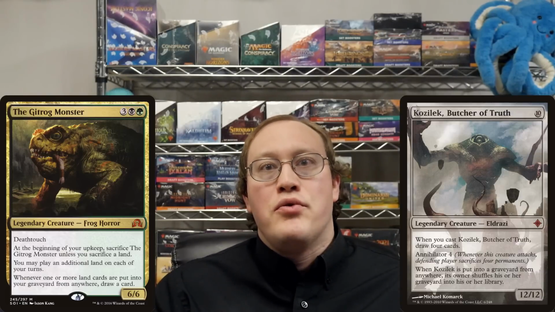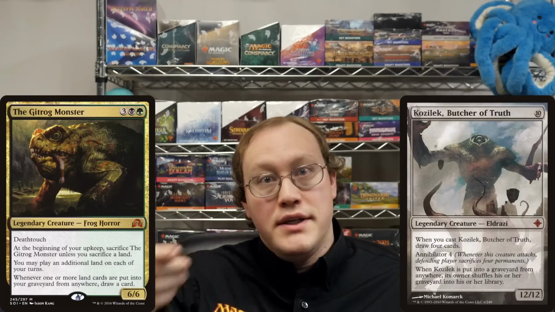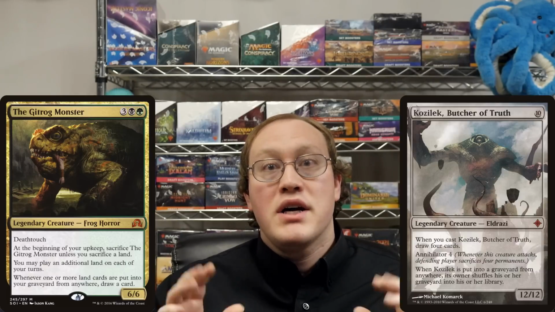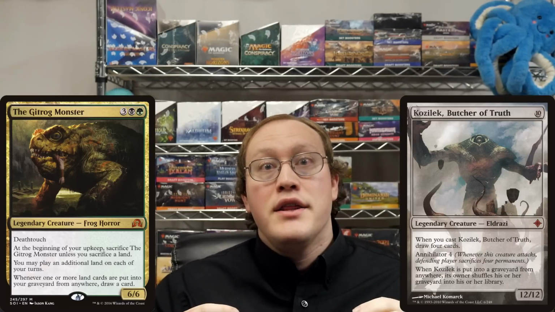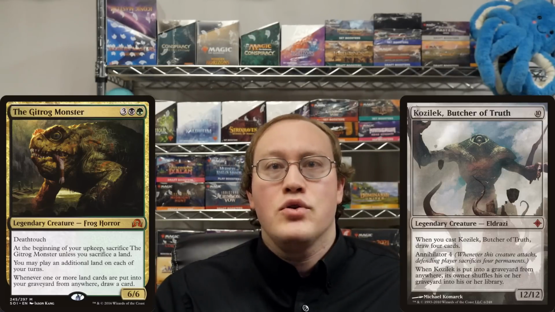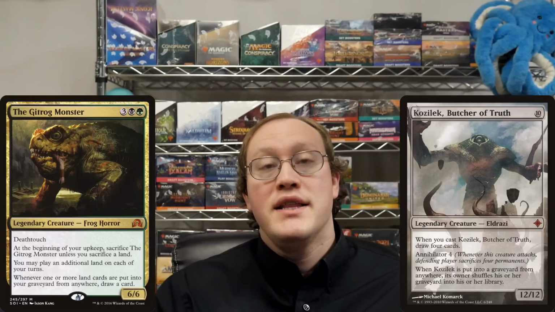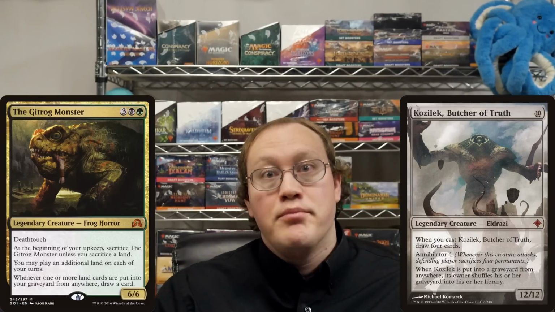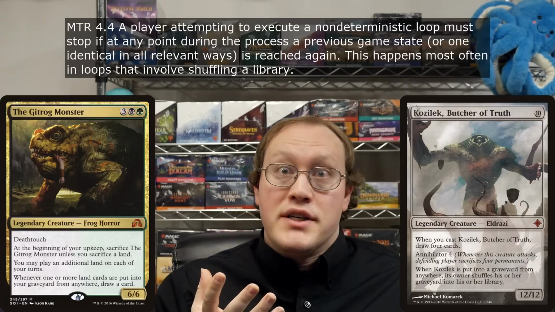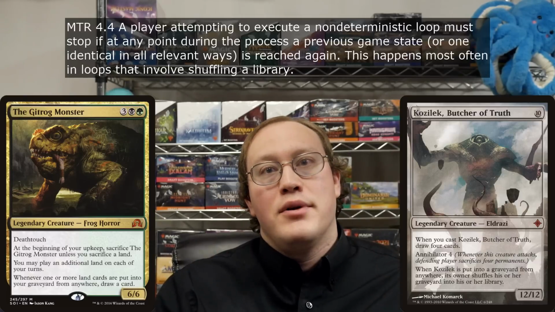From what we've talked about before, you should have no trouble identifying this as a non-deterministic loop. Discarding, dredging, and repeating will eventually draw your whole deck, but because the graveyard is getting shuffled in, there's no way to calculate exactly how many iterations that will take. There is one important difference between this loop and the Four Horsemen loop, though, which is that the game state is meaningfully changing. Recall that rule that if you're executing a non-deterministic loop and you reach a game state that's identical in all relevant ways, you have to stop.